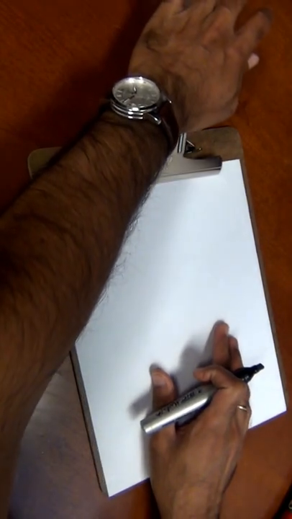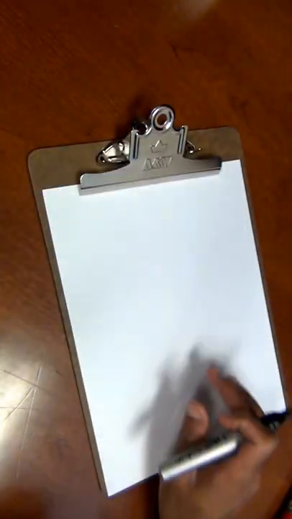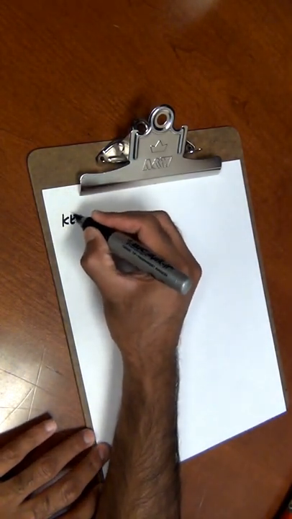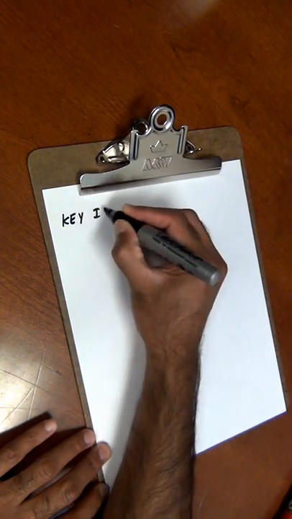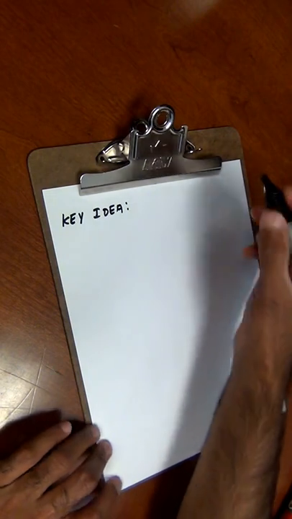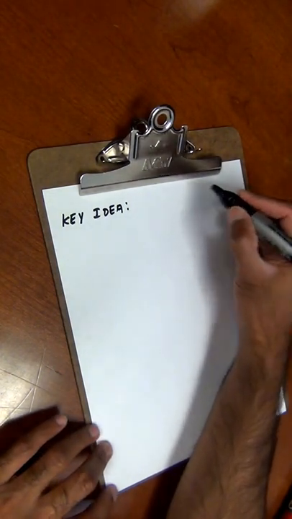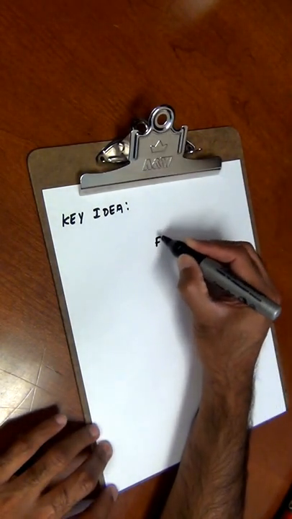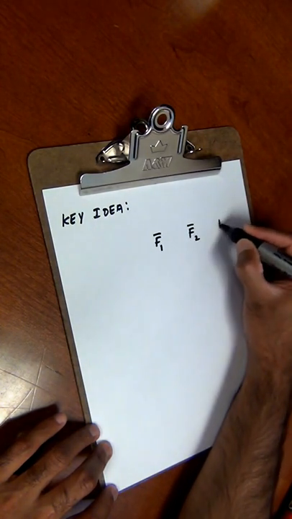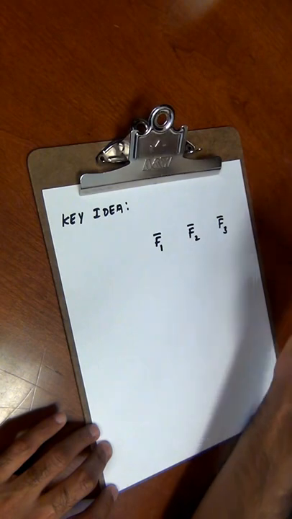So the key idea that we are going to employ here is the fact that the resultant force vector is the vector sum of the individual vectors. We have three individual force vectors: F1, F2, and F3.